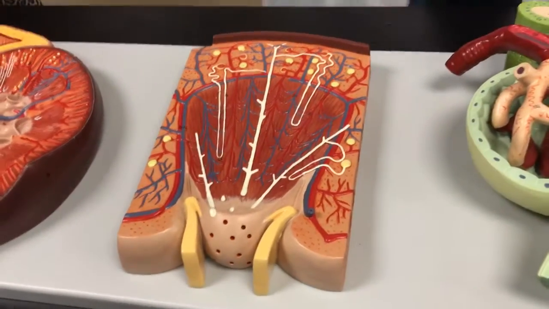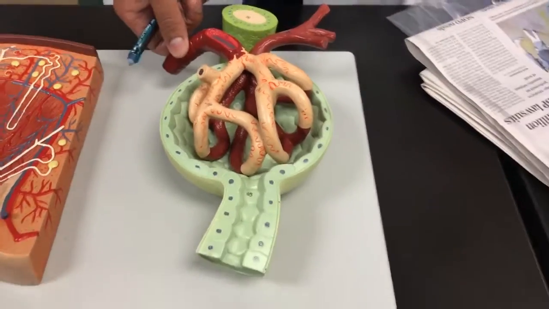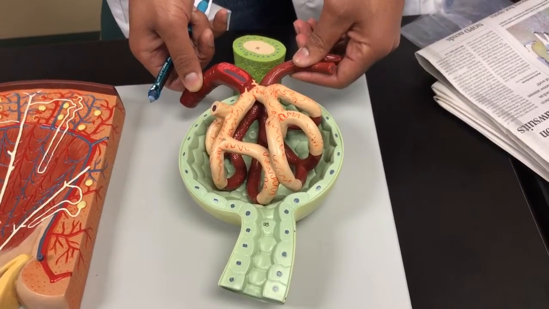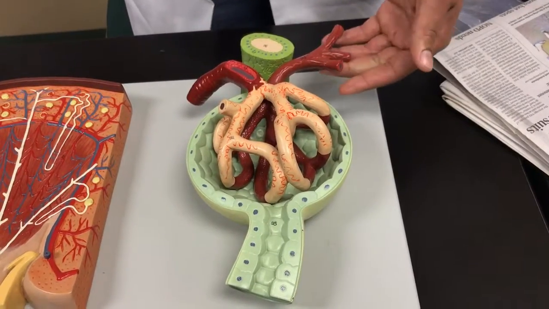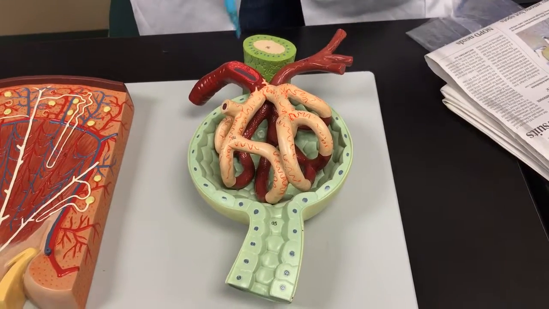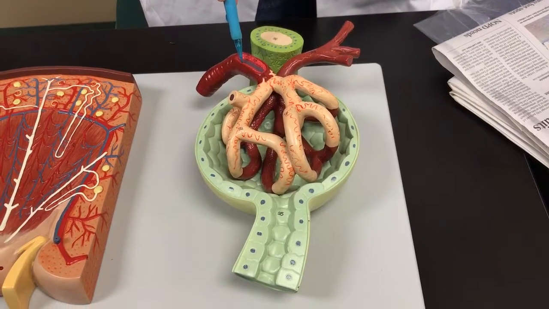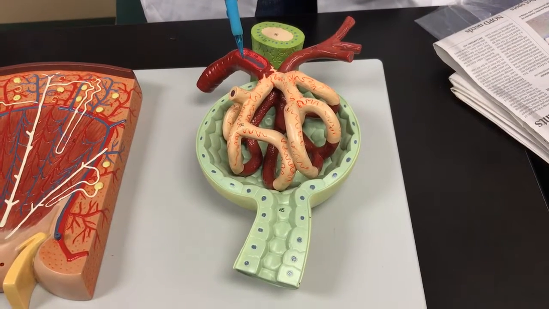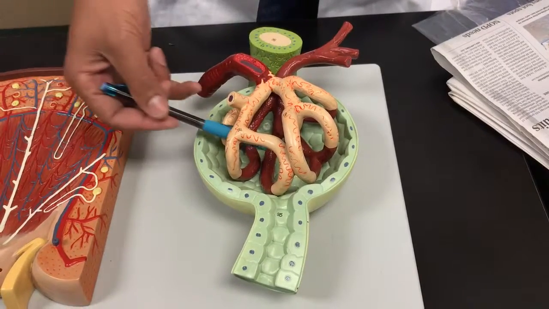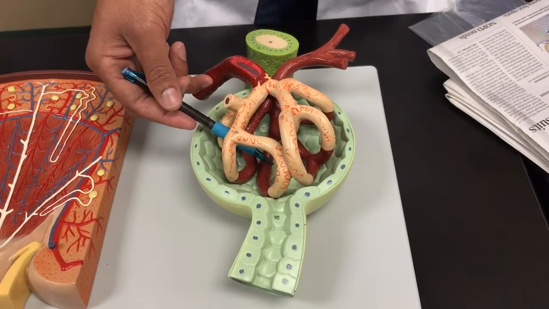All right. Taking a look here at the renal corpuscle model. Got an afferent arteriole. Notice that wall is thicker than the efferent arteriole. The E for efferent here, once again, E. Cutaway in the afferent arteriole reveals JG cells, juxtaglomerular cells. We got our glomerulus here. Remember at the back, where there is no paint, this would be the glomerulus in its uncovered state.